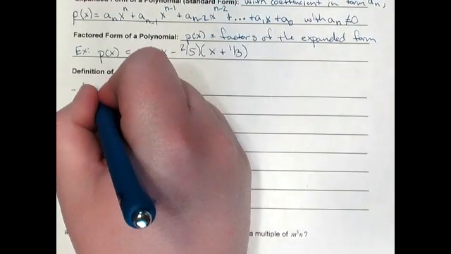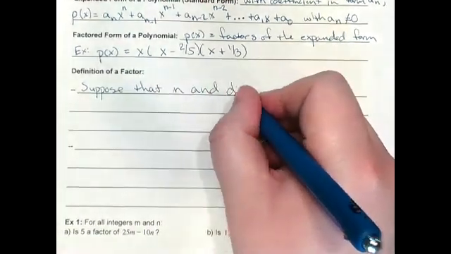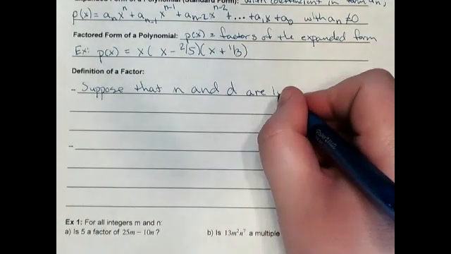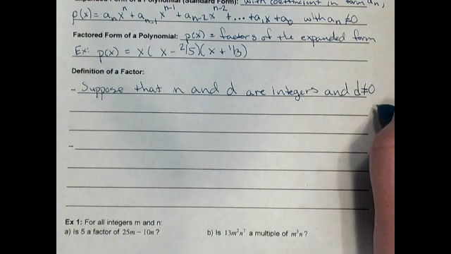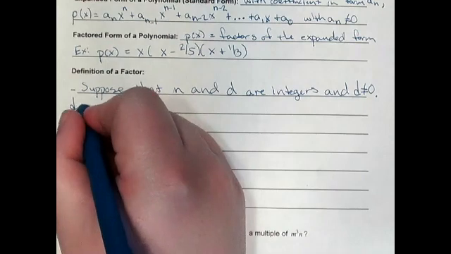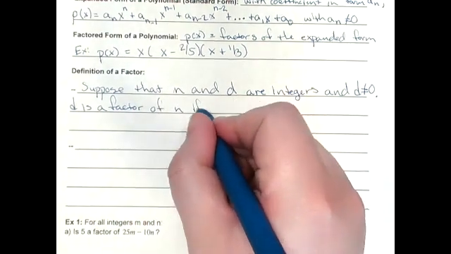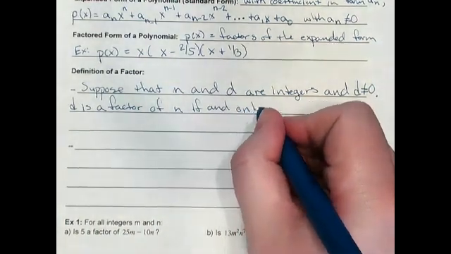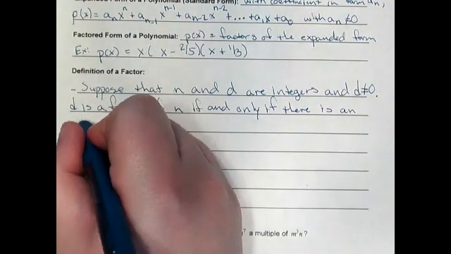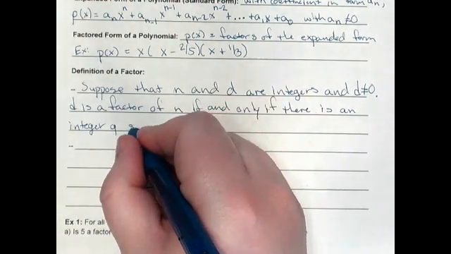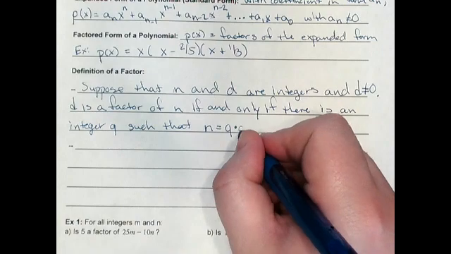So suppose that n and d, just two values, are integers and d cannot equal 0, period. d is considered a factor of n if and only if there is an integer q such that n is equal to q times d.